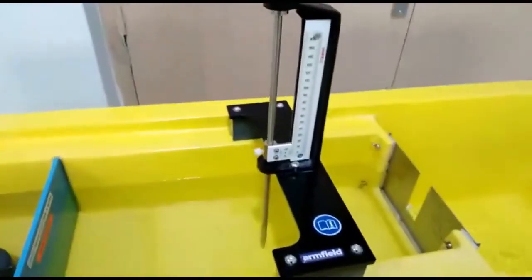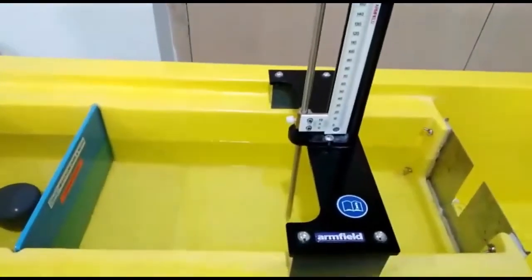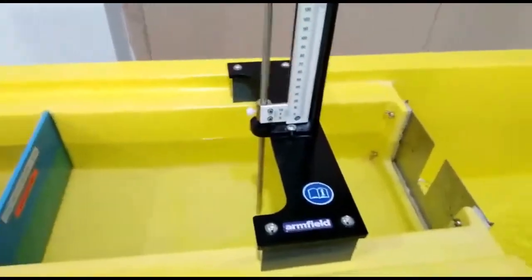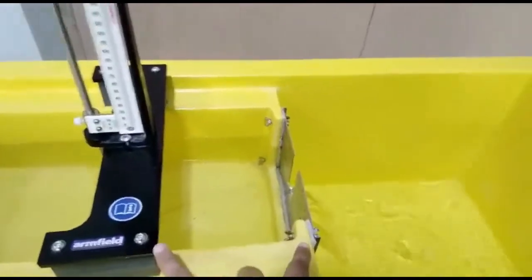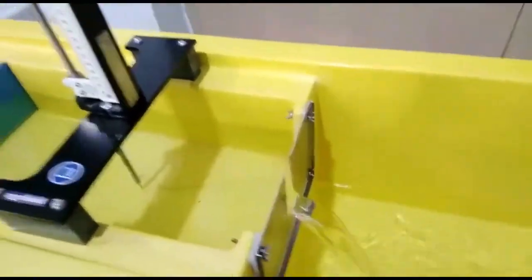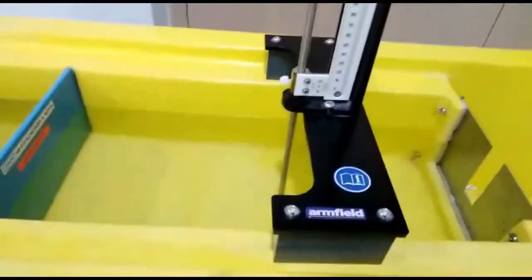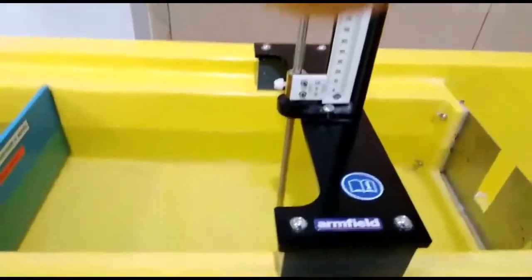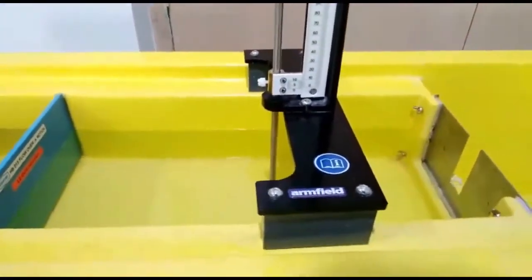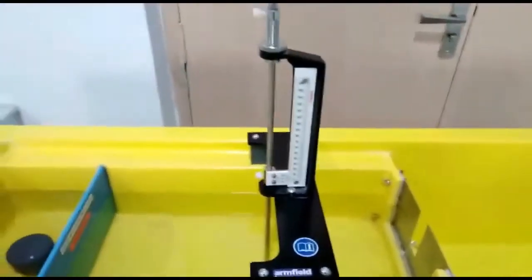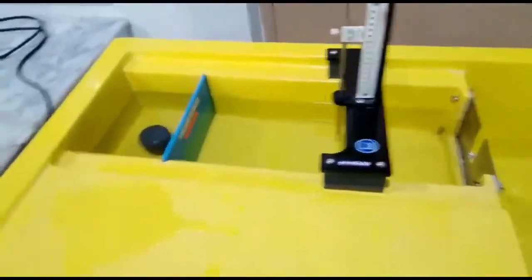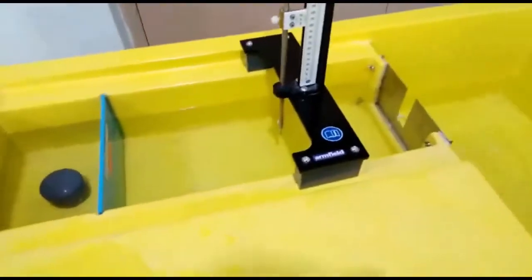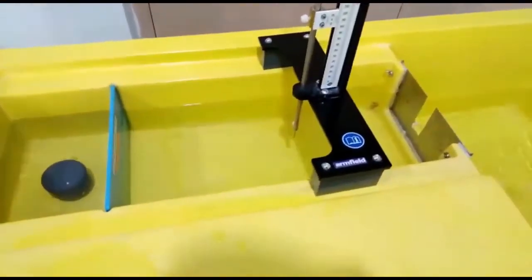So here on the upstream side, at a distance of at least 4 times the head, this distance should be at least 4 times this head, right? So I'm taking the value of head by adjusting this point gauge. Just give me 1 second. Alright, so after a minute or 2 minutes the flow is stable and it's quiet.